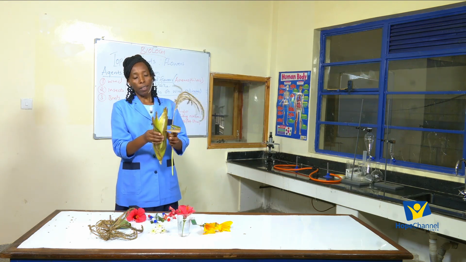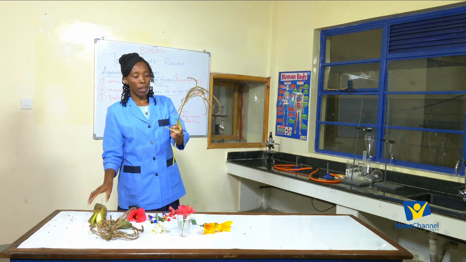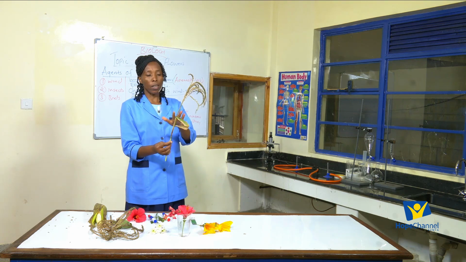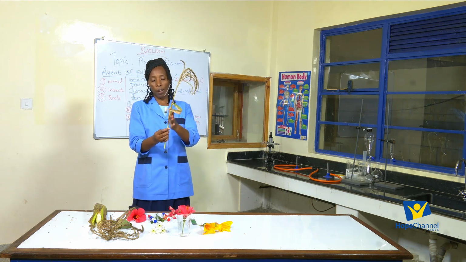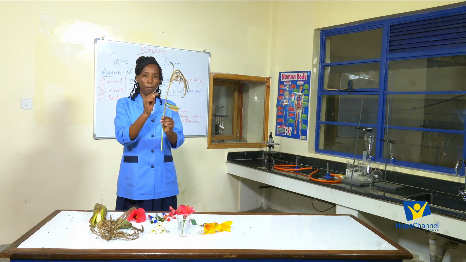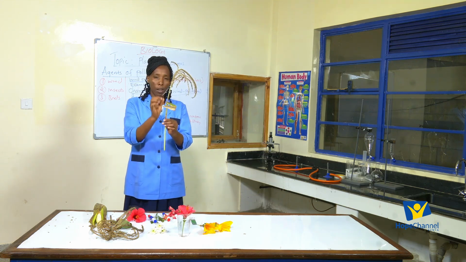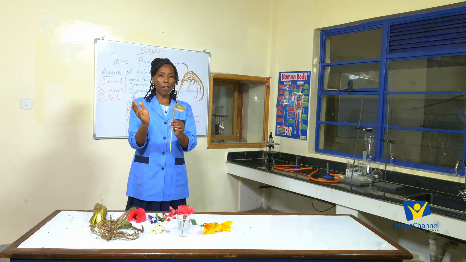Then you realize that for the anthers, that is the male part of the flower, the filament of that flower is usually very weak.